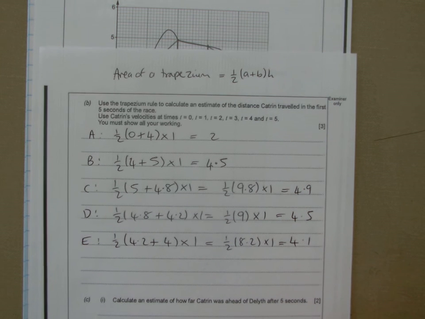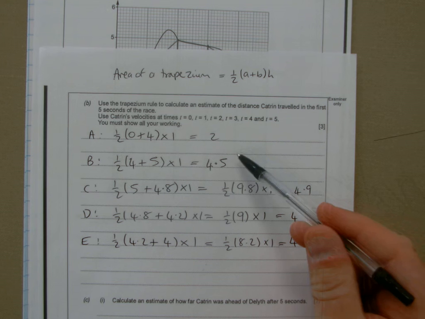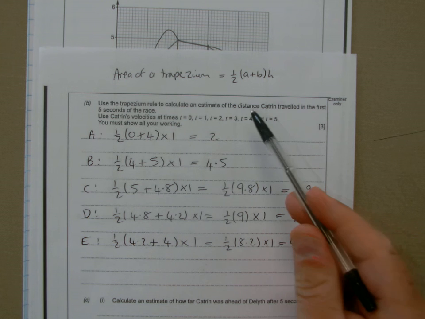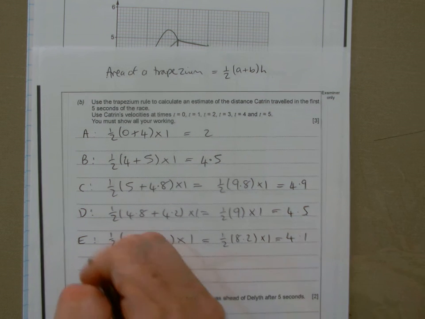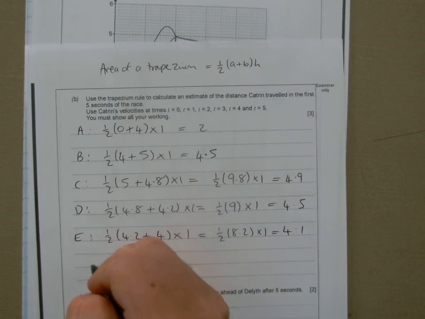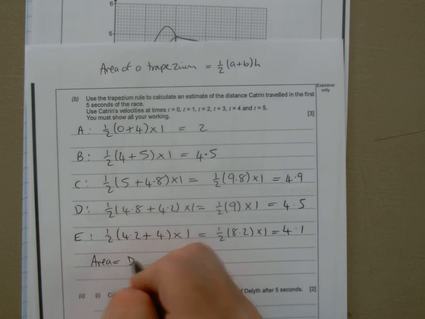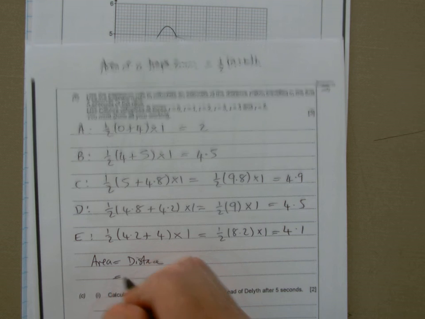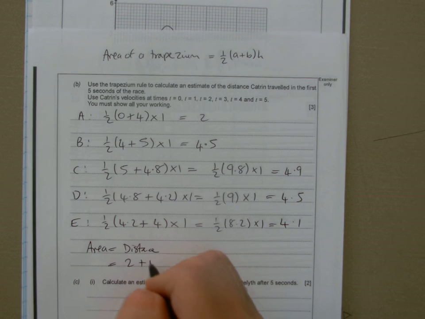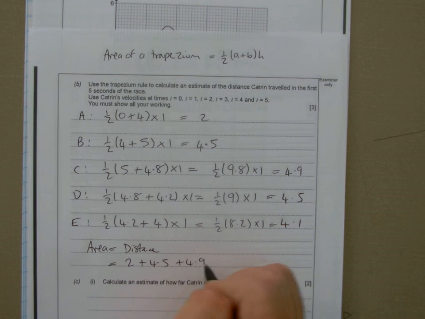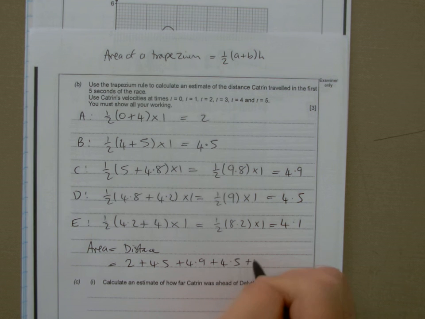So all I've got to do then is add these areas together. And remember, the area gives you the distance. That's how it works. So the area, which equals the distance, equals 2 plus 4.5 plus 4.9 plus 4.5 plus 4.1.